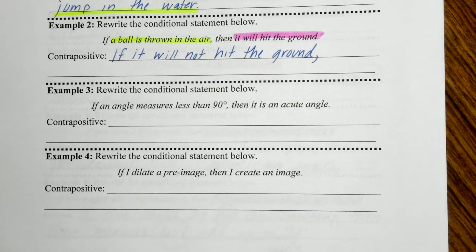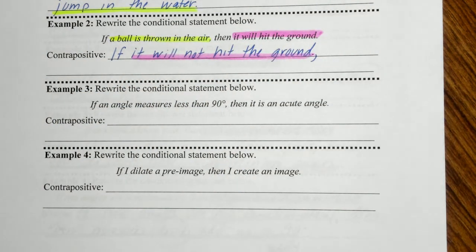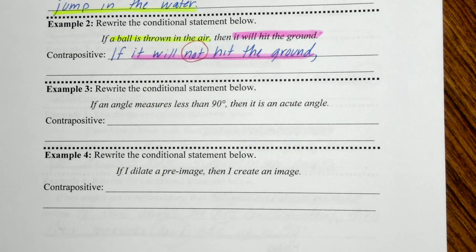comma, here we have hitting the ground as our conclusion, so we've switched it, and we have the negation as well. We have to do both parts. I know I repeat myself a lot, but hopefully you'll get it if I repeat it over and over again.